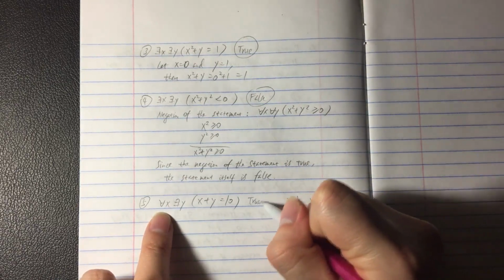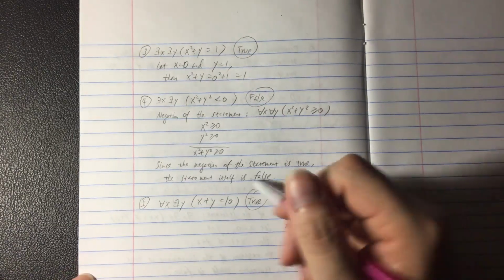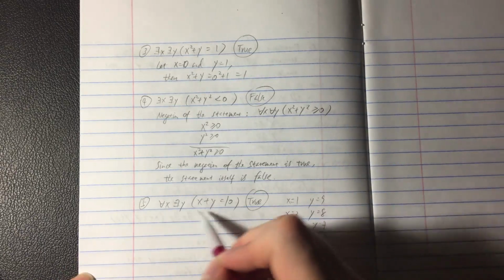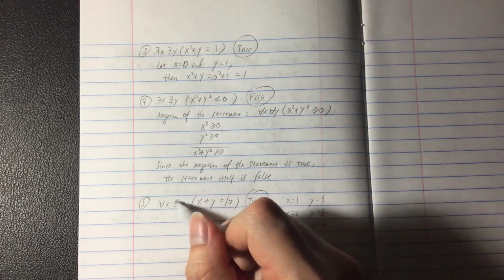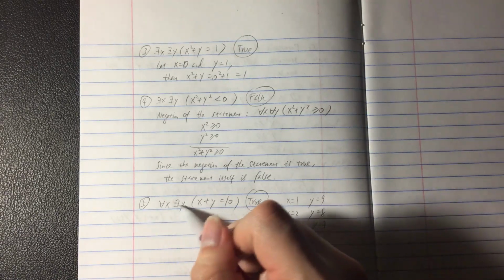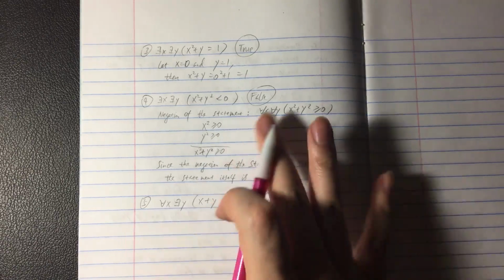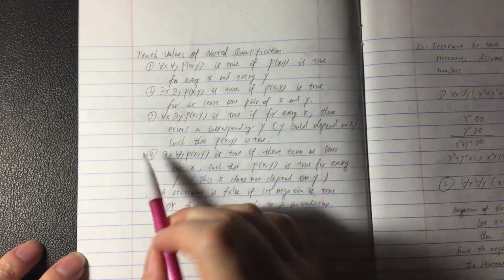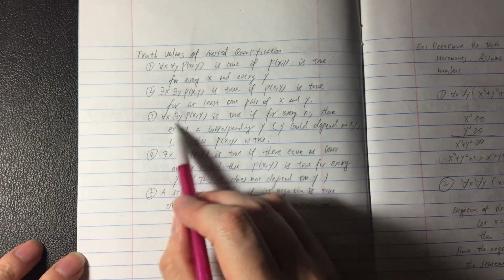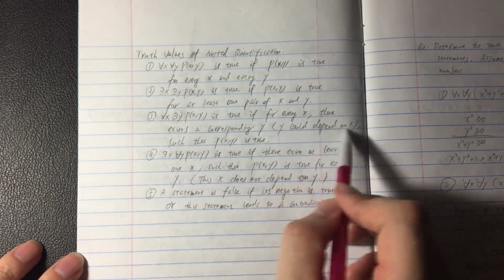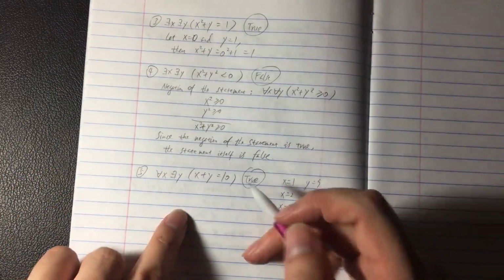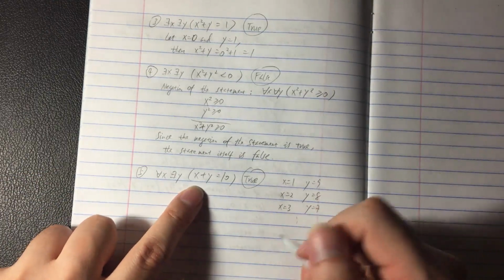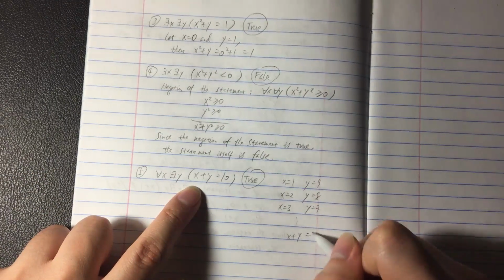Can we prove it? How do I prove it? For every x, there exists a y which can make this statement true. Since this y comes after x, this y may depend on x. So for every x, can we find a y to make this statement true?